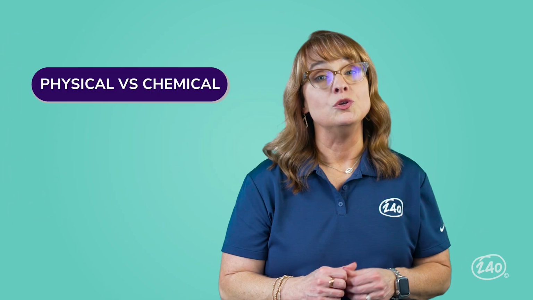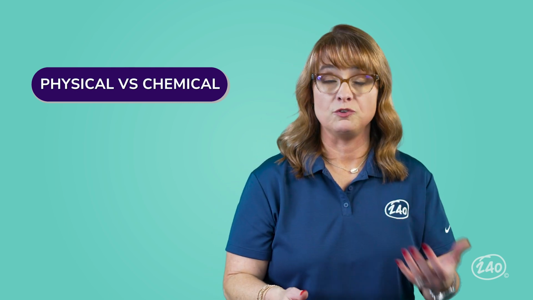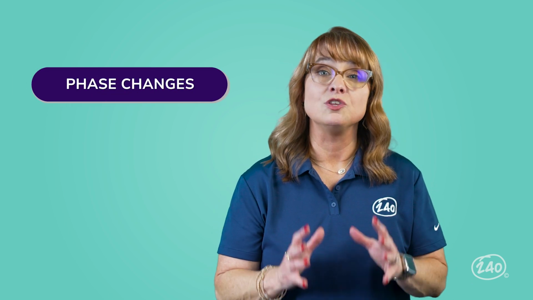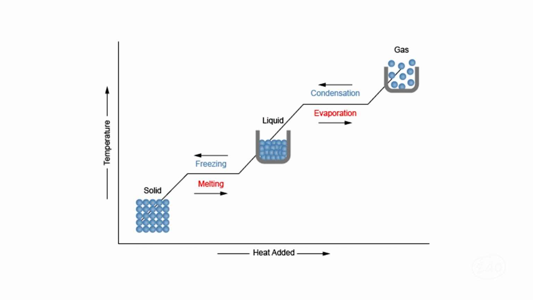Moving on to physical and chemical properties. Definitely make sure you know the difference between those terms, both for properties and also for changes. A physical change that comes up a lot is phase changes, like going from a liquid to a gas. Here's an image from our guide. Notice there are specific names for each change, and at each phase, the molecules behave differently.